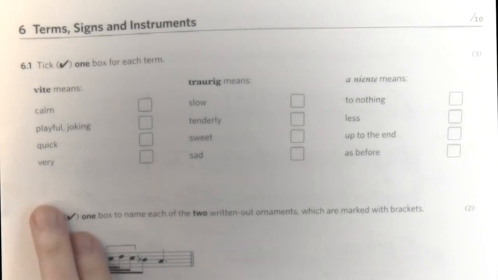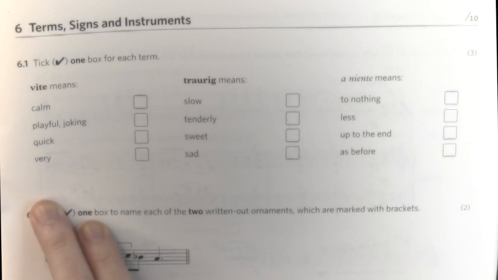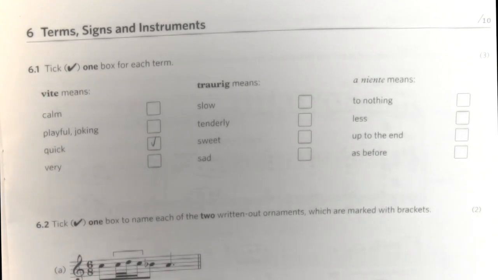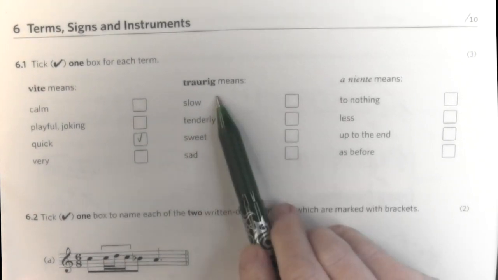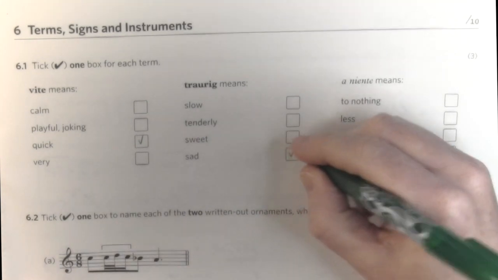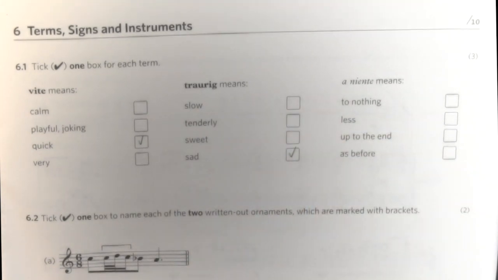Okay, vite is a French term for quick. There you go. Quick. Traurig is the German term for sad. And a niente is an Italian term that means to nothing.